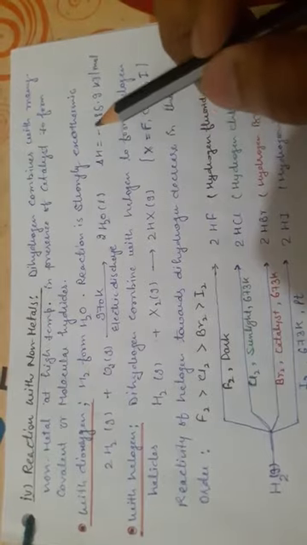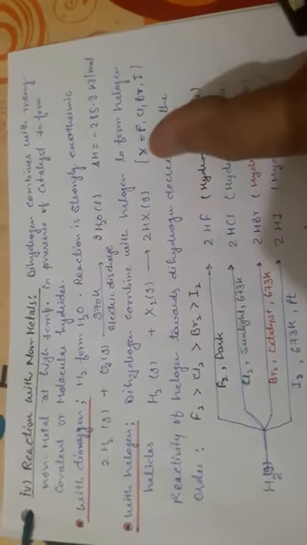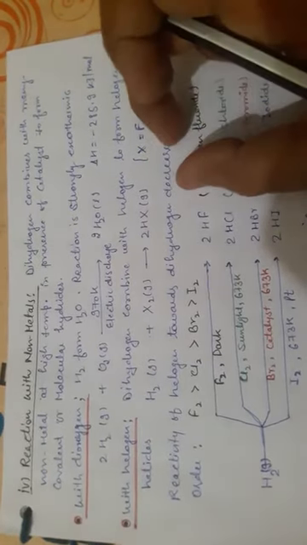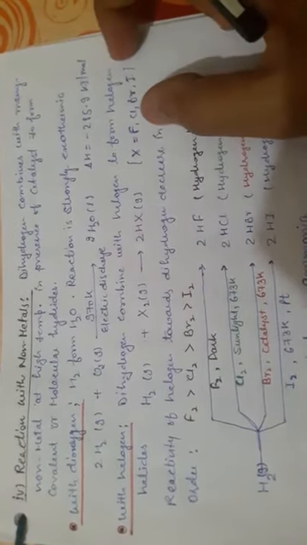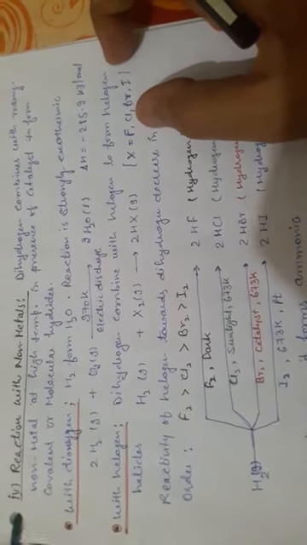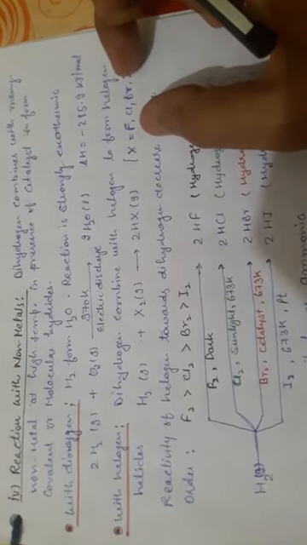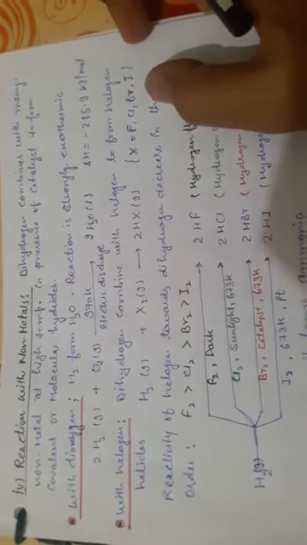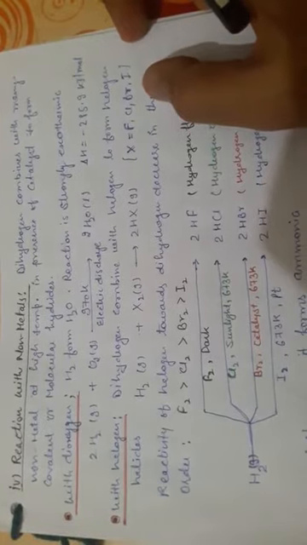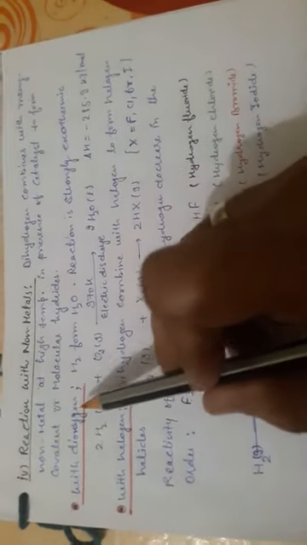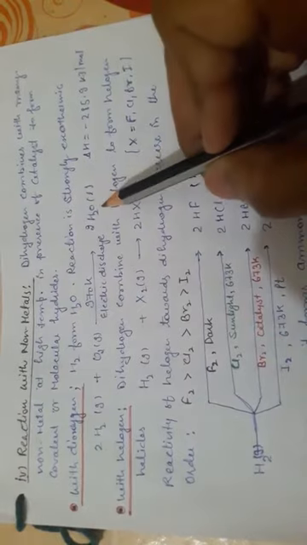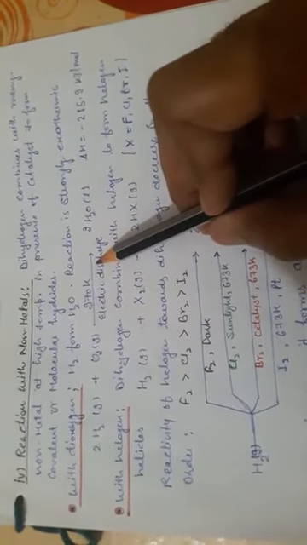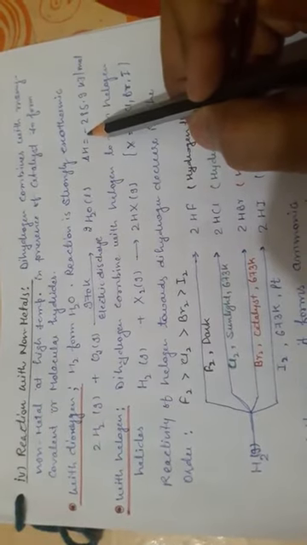So under this reactivity, what happens? Dihydrogen combines with non-metals. The conditions are high temperature and the presence of a catalyst, and the formation is that of molecular hydrides as well as covalent hydrides. First, the reaction with dioxygen forms water molecules, and the reaction is strongly exothermic due to the evolution of energy.